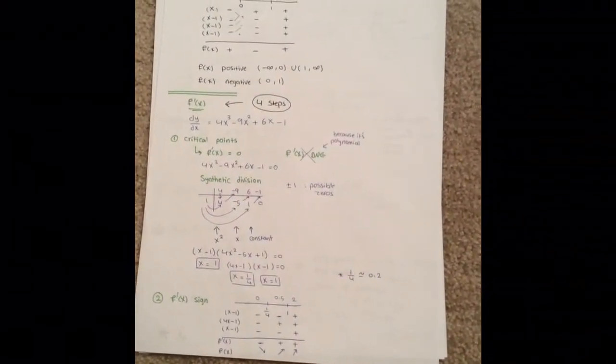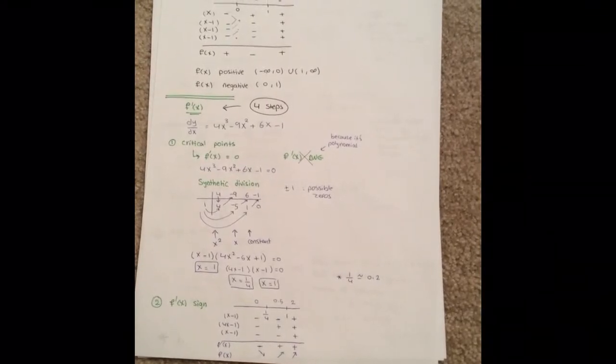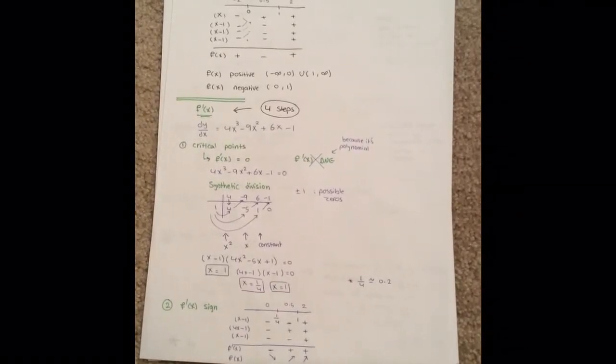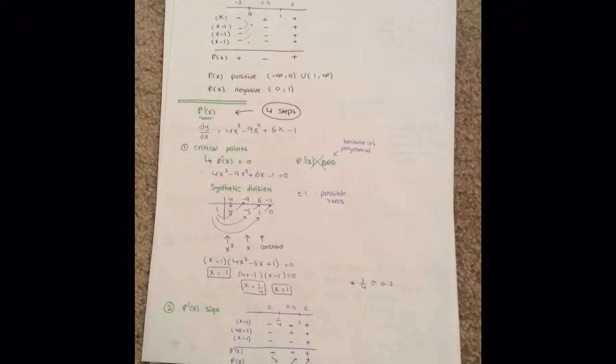The last thing is to find the sign of the function and the intervals on which the function is positive and negative. So the function is positive from negative infinity to 0 and from 1 to infinity, and negative from 0 to 1. The next thing we should go through is the first derivative, and I use the power rule here.